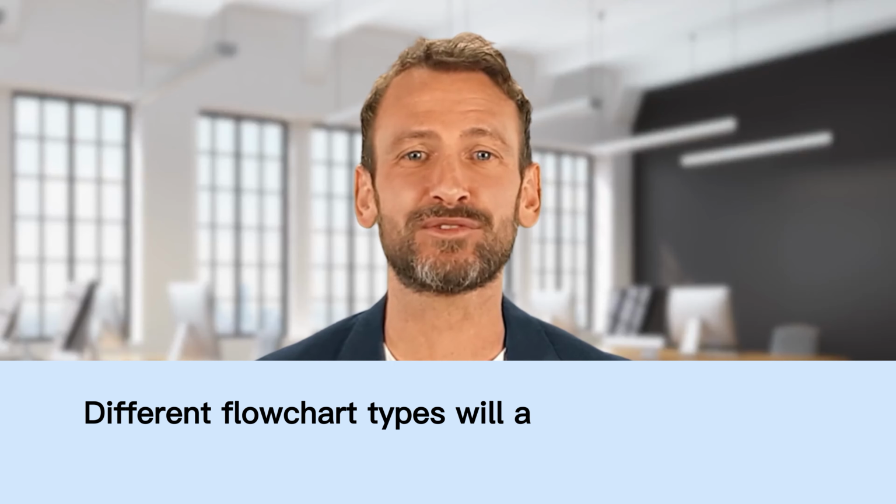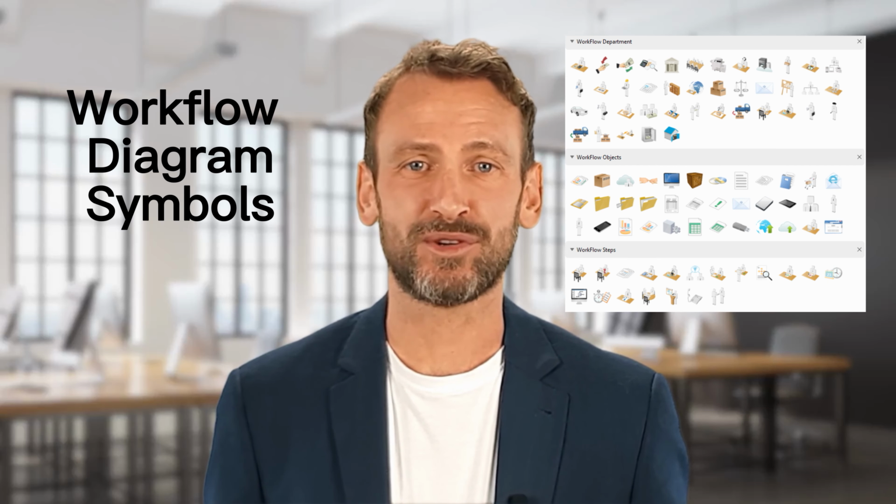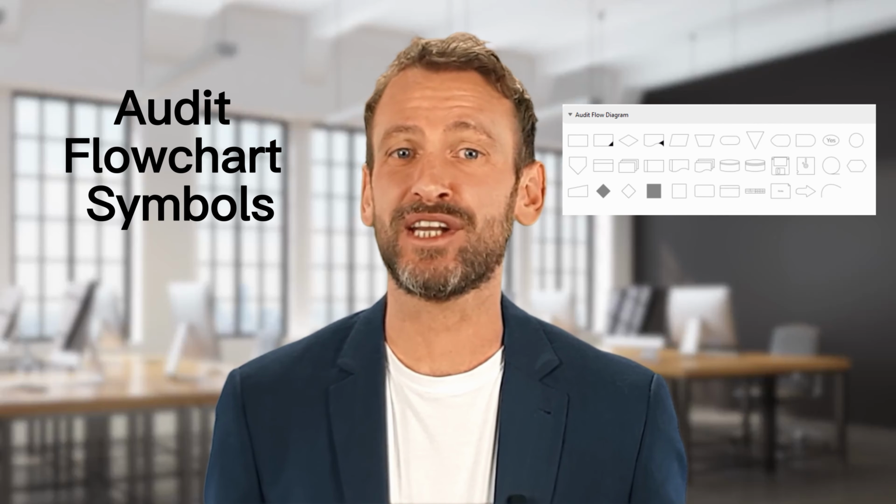Different flowchart types will also be represented by different symbols. They are meant to be useful for anyone who needs to use flowcharts in any software project. Let's take a look at some common symbols from different flowchart types. One, workflow diagram symbols. Two, audit flowchart symbols. Three, BPMN symbols.